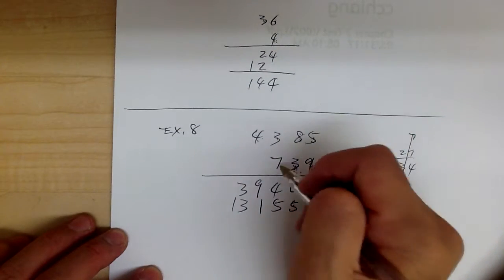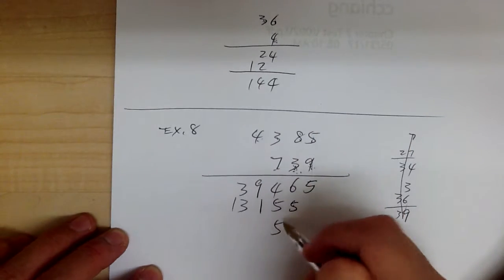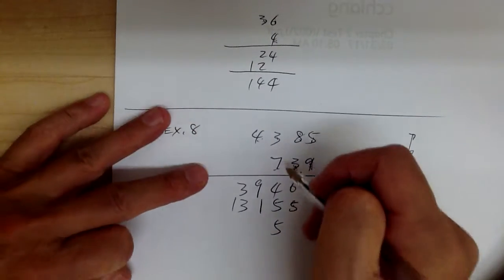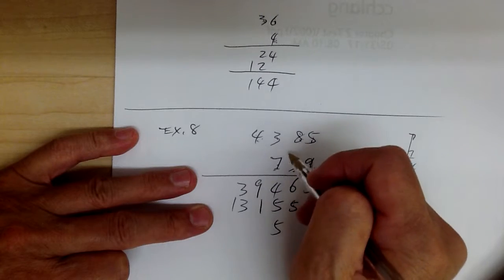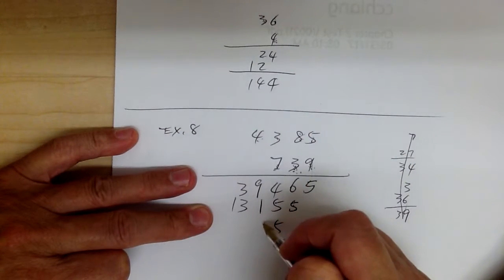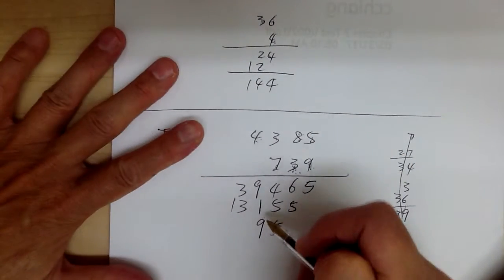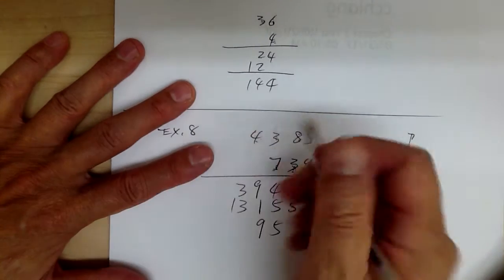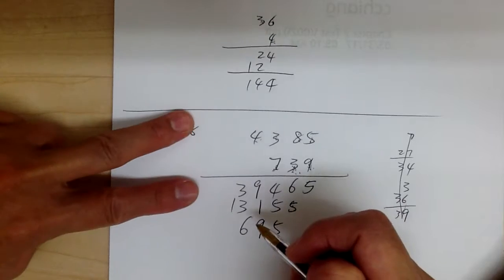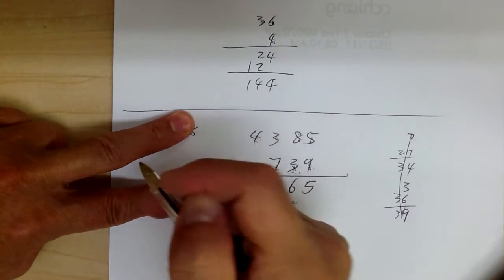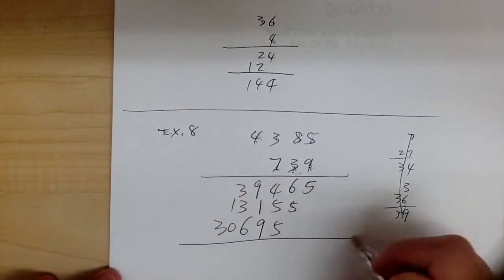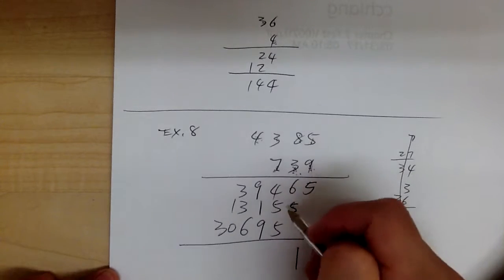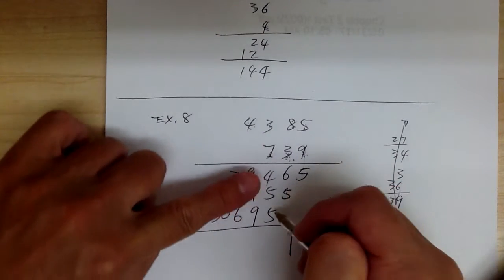Next one is 7. 7 times 5 is 35, carry 3, right? 7 times 8 is 56, plus 3 is 59, carry 5. 7 times 3 is 21, plus 5 is 26, carry 2. 4 times 7 is 28, plus 2 is 30. Then after that, you just add, carry 1, use your finger, carry 1.